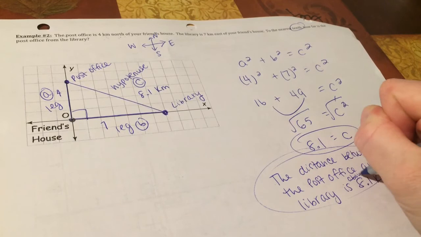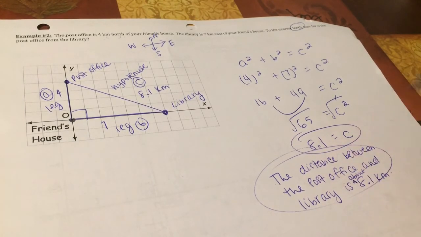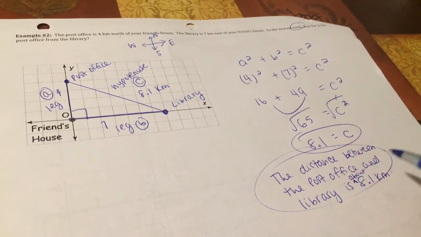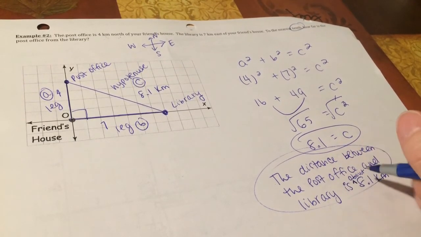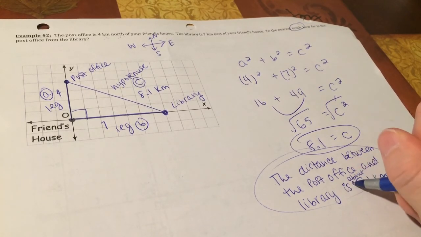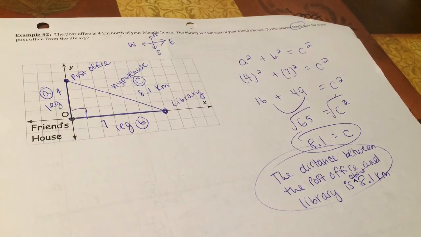Okay, it's about. I should have added the word about. Sorry, guys. Because we're estimating, I mean, we are rounding. It's not exactly 8.1 because we rounded. So the library is about 8.1 kilometers. Don't forget the word about. Now try the got it number 2 and then watch the video to make sure you got it correct.